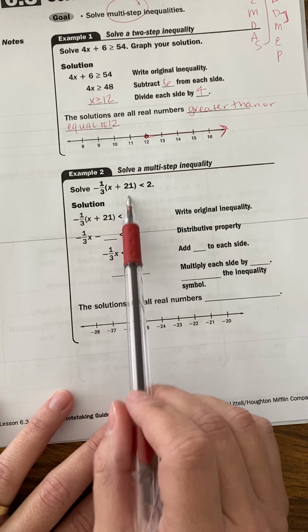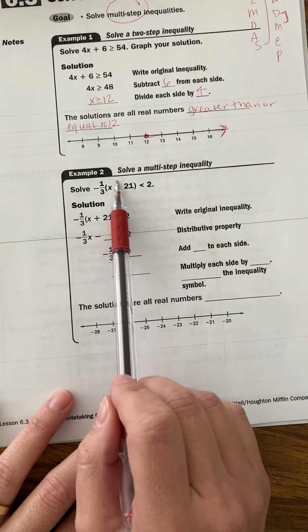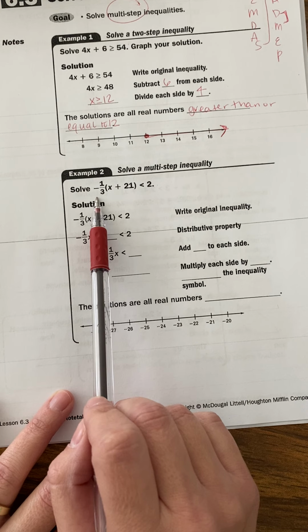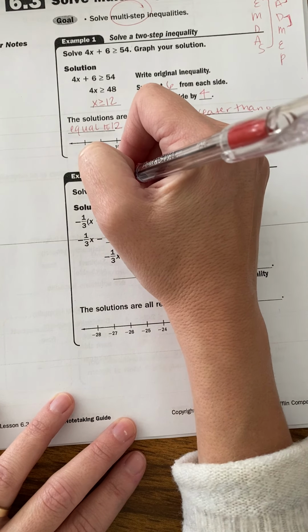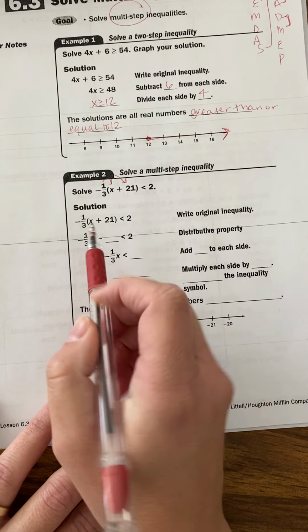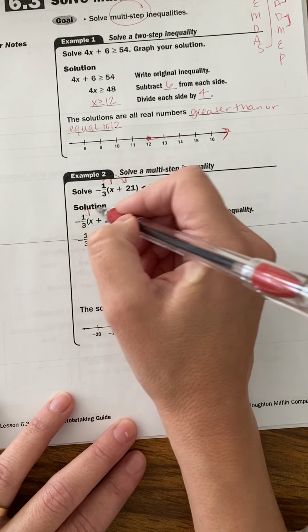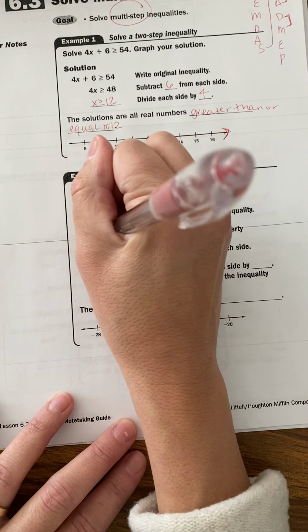So I have my problem. We first see that x is being added to 21 and it's also being multiplied by negative 1/3. When we're solving these, the first thing we want to do is the distributive property. We want to do negative 1/3 times x and negative 1/3 times 21. So negative 1/3 times x gives us negative 1/3 x. Negative 1/3 times 21 gives us negative 7.